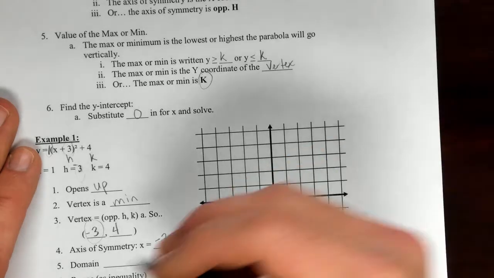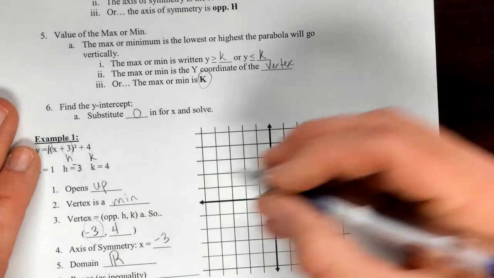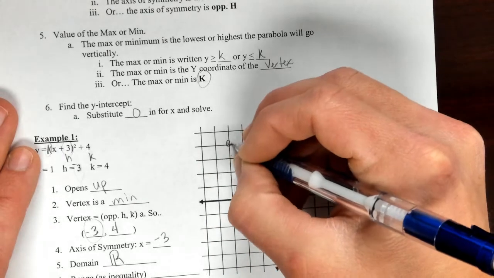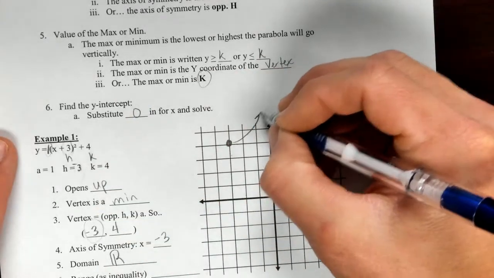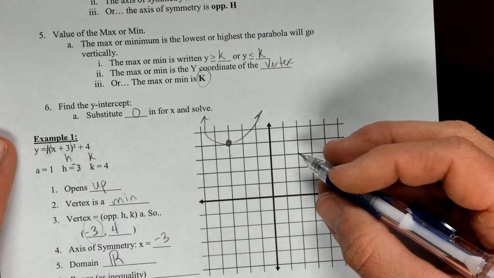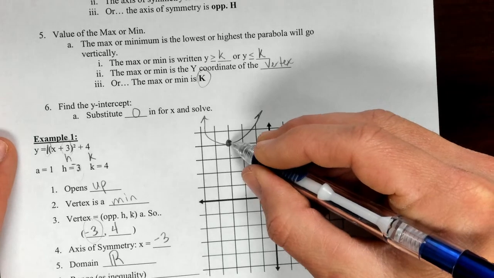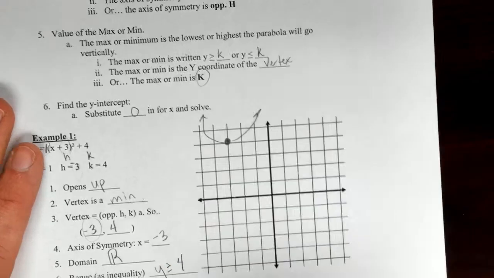The domain is going to be all real numbers. Okay, let me go ahead and plot the vertex. The vertex is at 1, 2, 3, 1, 2, 3, 4. We know that the parabola is going to open upward. So it's going to look like that. The range written as an inequality is going to be, here's the lowest point, so y is greater than or equal to 4.